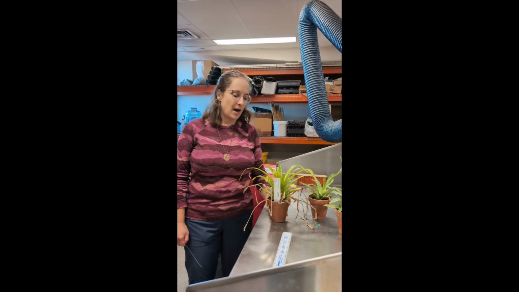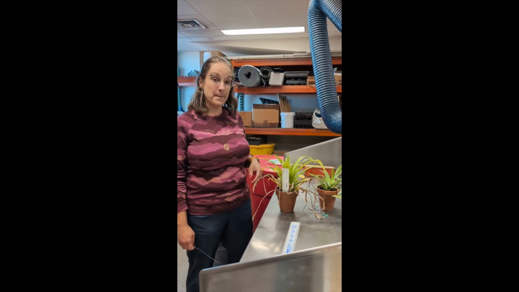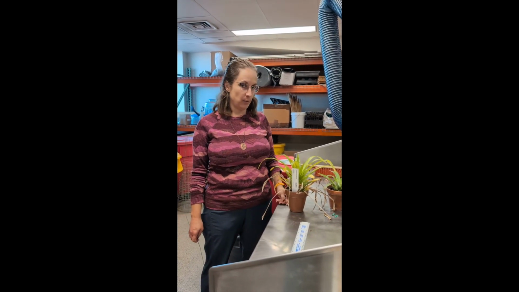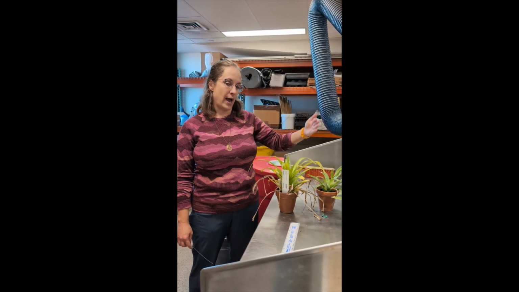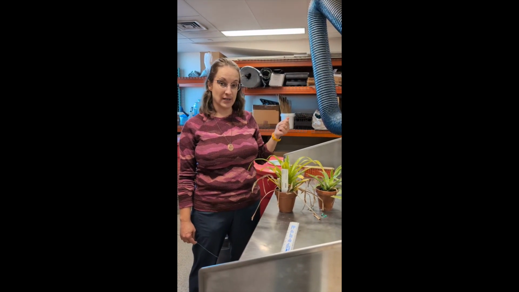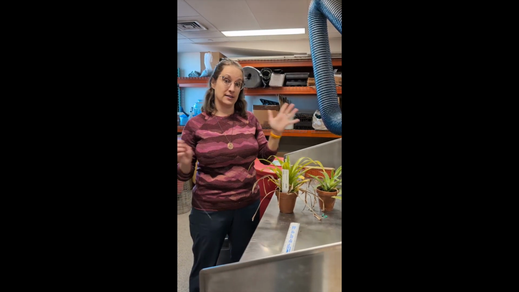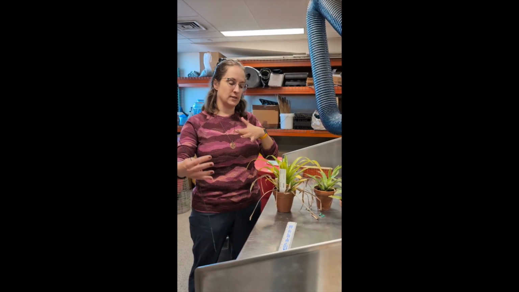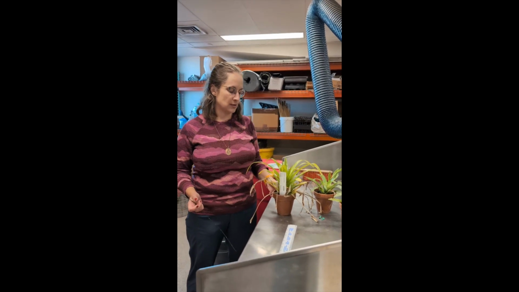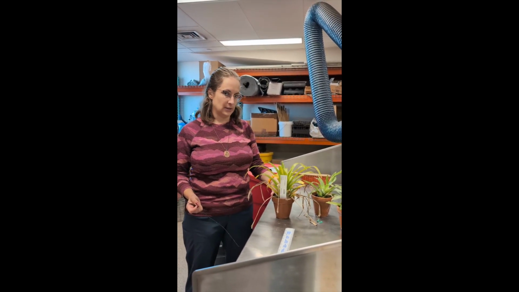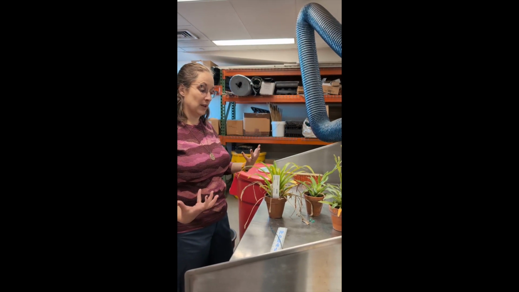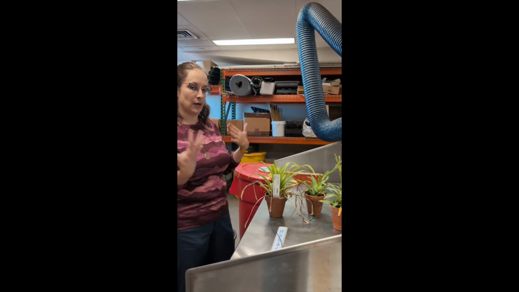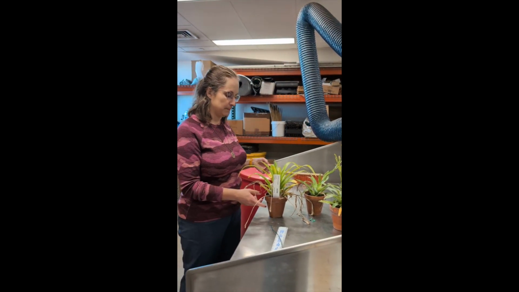Hi everybody. I'm going to demonstrate today some measurements we can take from living bromeliads that don't harm the plants and allow us to track their growth and development over time and compile data sets by many different scientists, many different researchers for lots of plant individuals. But before I do that, I want to walk you through a bromeliad's growth and development so you can understand the parts that we're measuring.